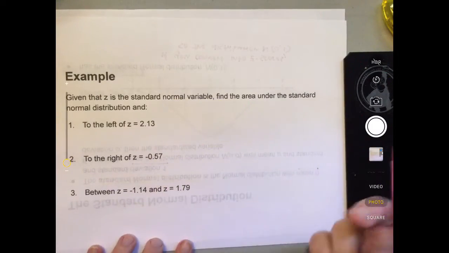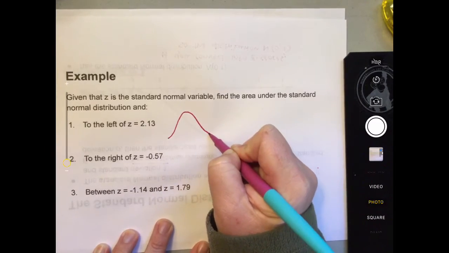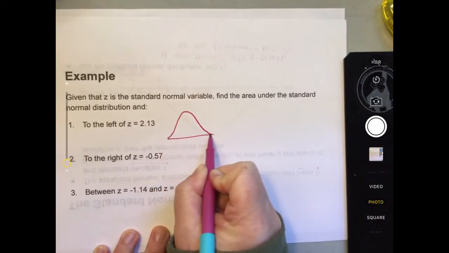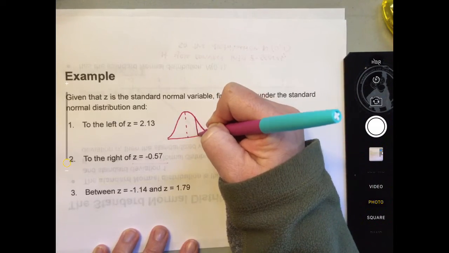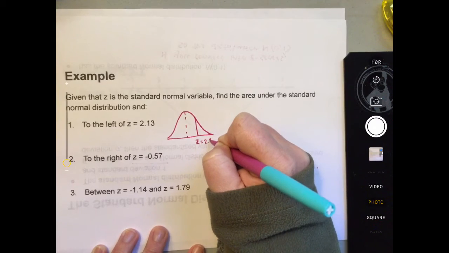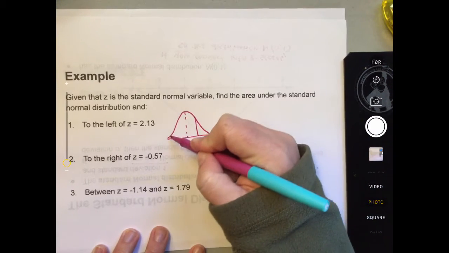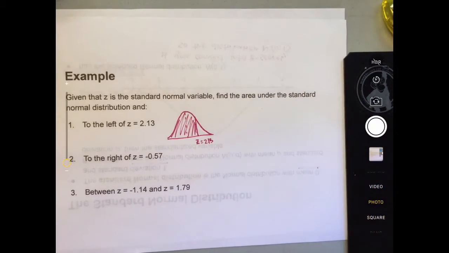We want to find how much area is to the left of the z-score 2.13. So that's a positive z-score. That would be out to the right of mu. This is going to be z equals 2.13. So what is this area? Well, we can simply just look at our chart. Let's find where 2.13 is.